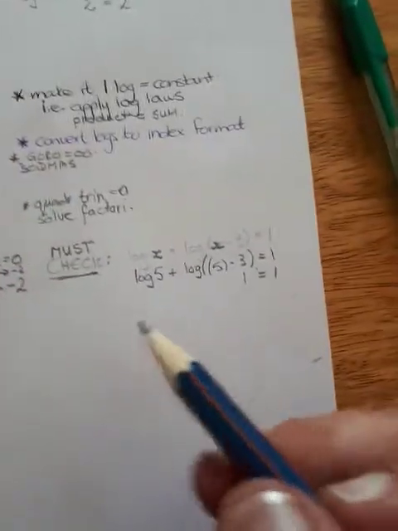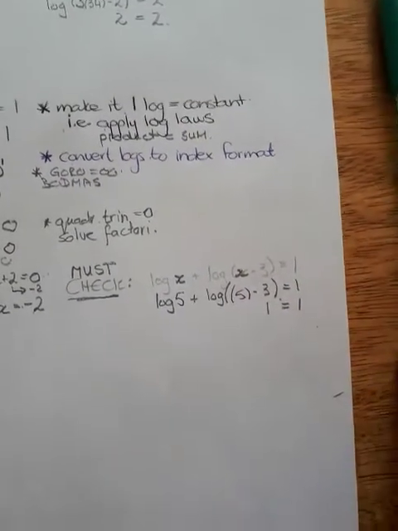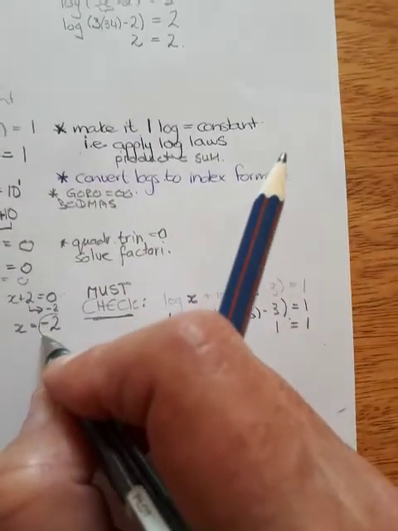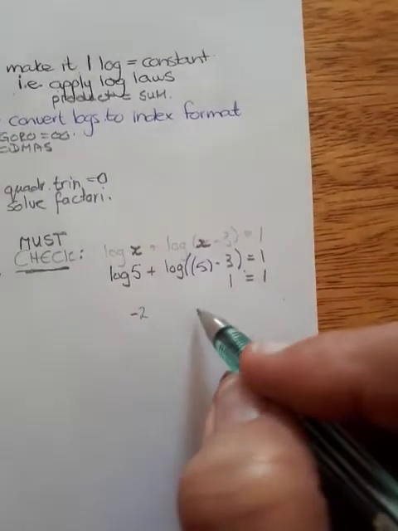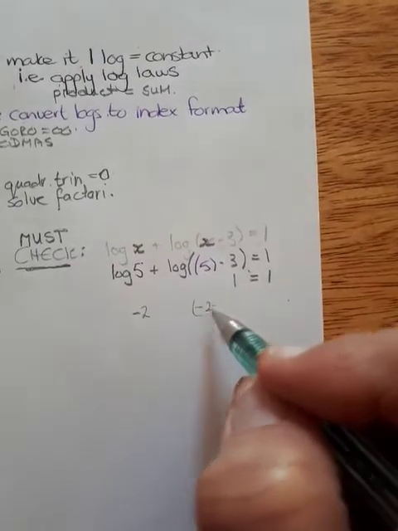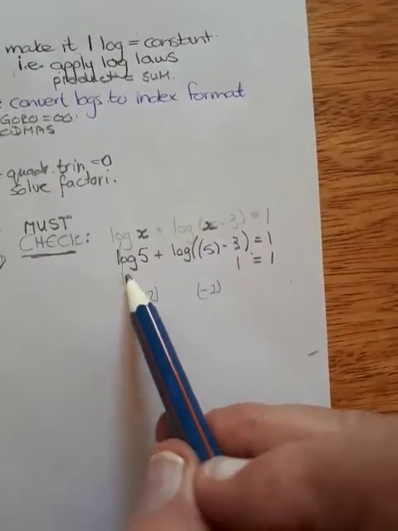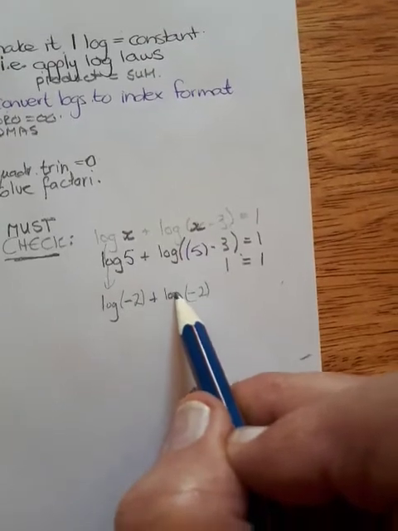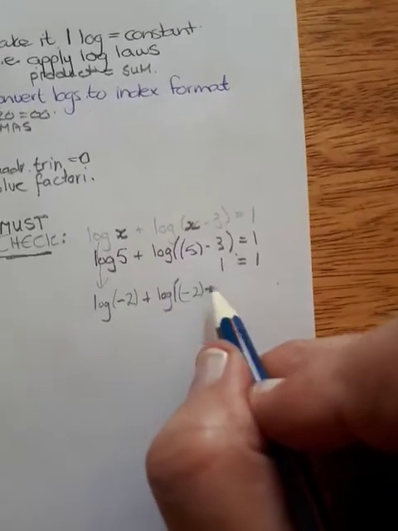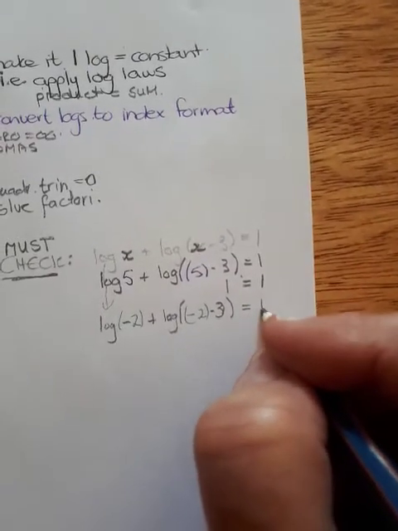It is correct. But now, importantly, if we substitute x being negative 2, then in the place of x, substitute a negative 2 and a negative 2. Then just simply take down the log of negative 2 plus the log of negative 2 minus 3 equals 1.